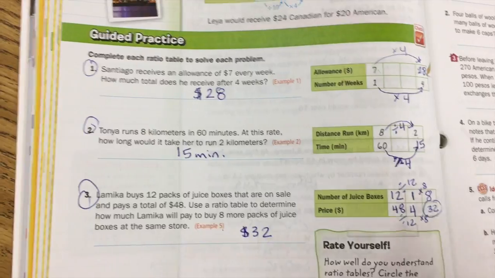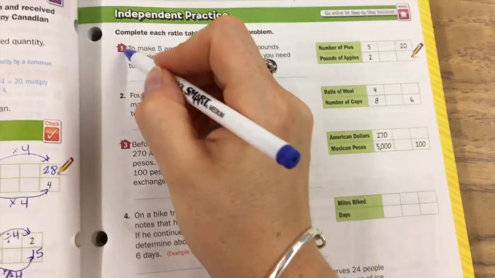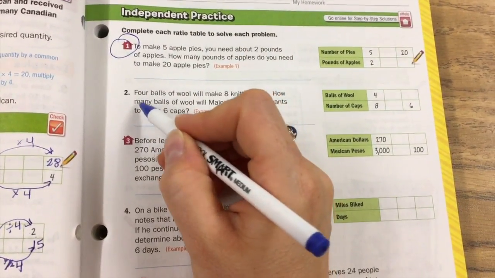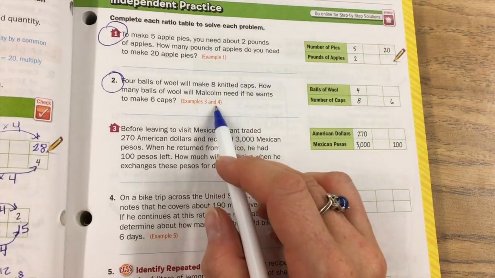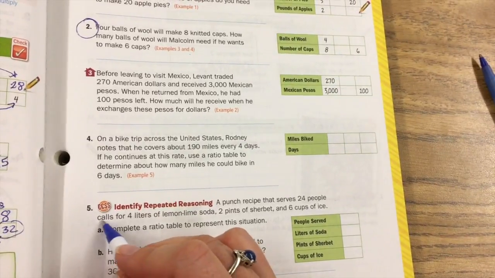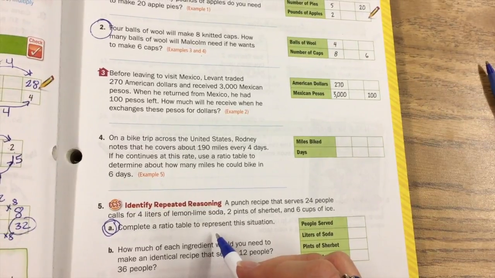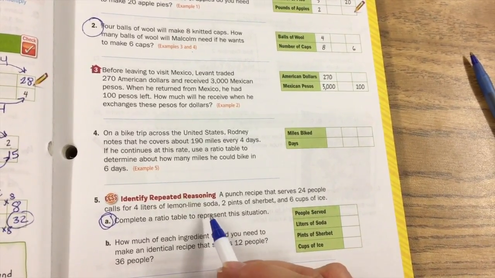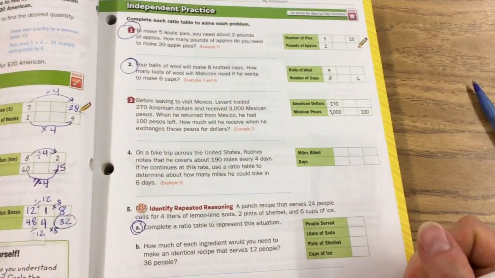All right, now here is your homework. This is what you want to be able to practice on your own. The only ones I want you to do are, let's circle them. Number 1, number 2. Notice, go back to example 1 if you need help on that. Example 3 and 4 if you need help on that. And then 5A. So 5A only. All right? Cool. It's going to be a more complex table. This one's a little bit tougher than those two. All right, there's your homework.